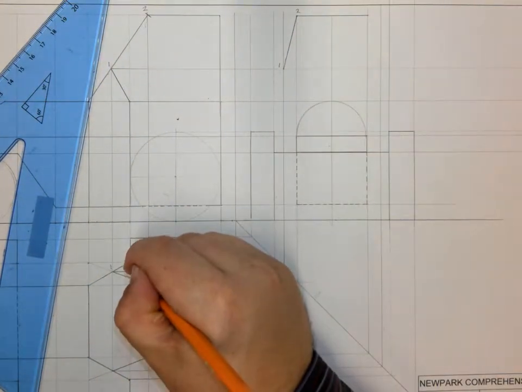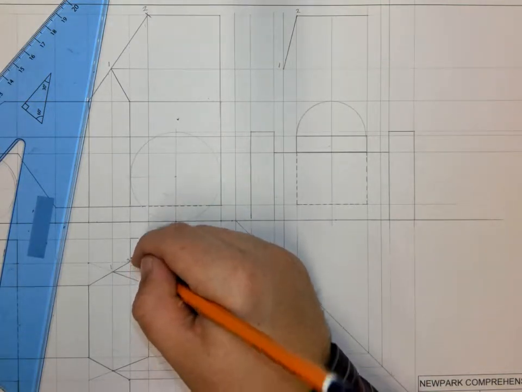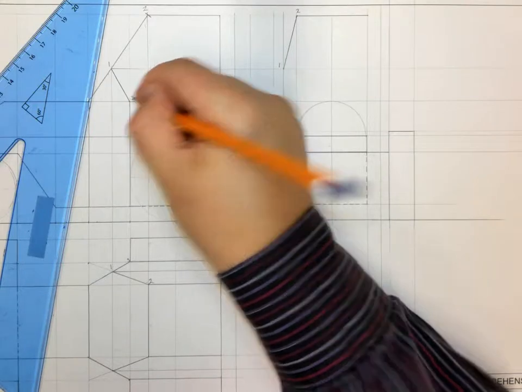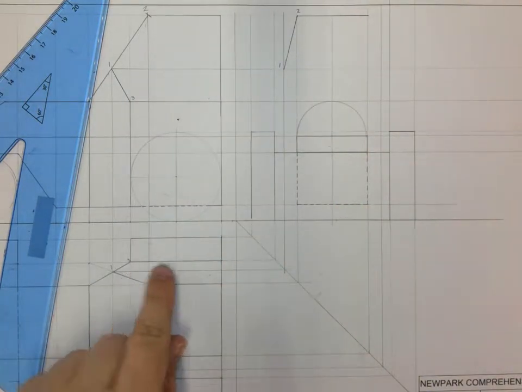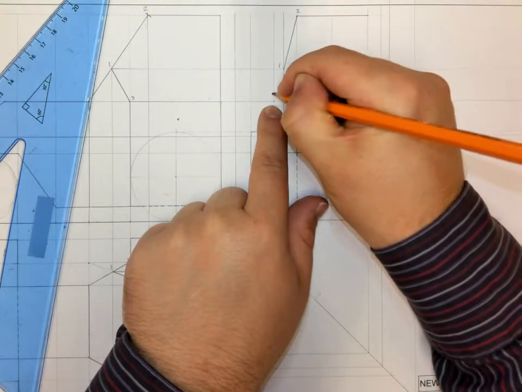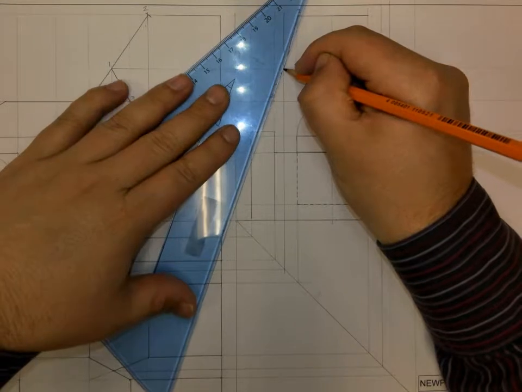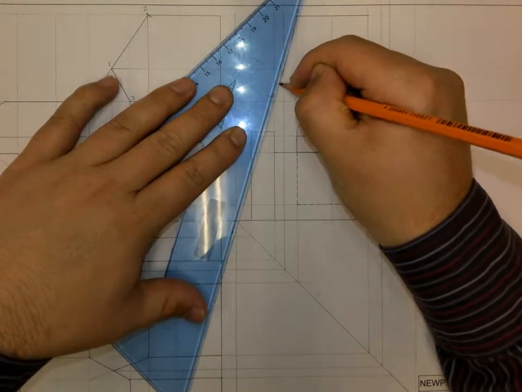Now 1 joins to 3. Here's point 3 here. So we're going to do the same concept. 3 over, 3 up, 3 across here, and that's number 3. And we're going to join 1, 2, 3.